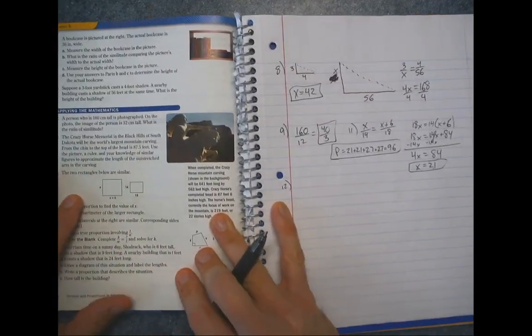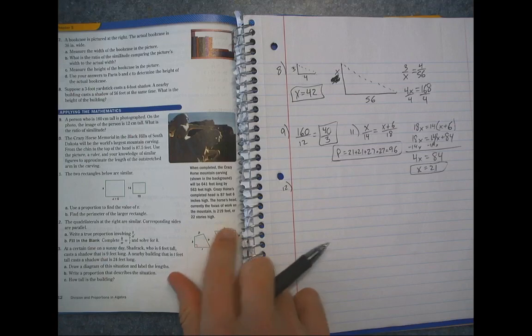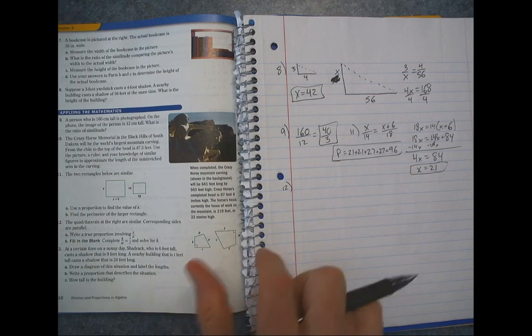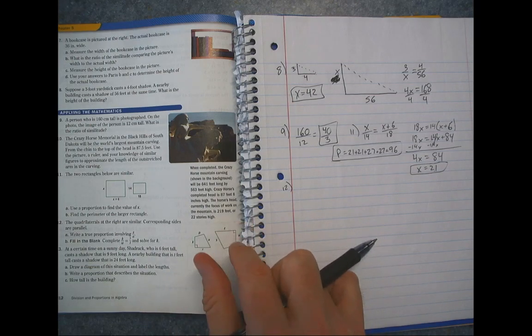Okay, number 12, looking at these shapes. This one gets a little tricky because they've spun this on you. If you notice that the 90 degrees is here, and now the 90 degrees is up here. So when you go to match up your sides, the top actually doesn't match the top. They need to be sitting the exact same way. So you need to imagine this spun.